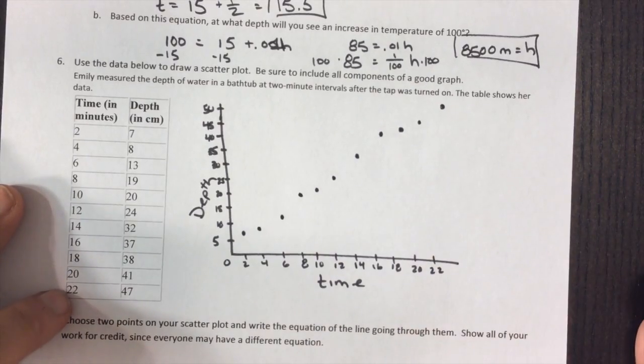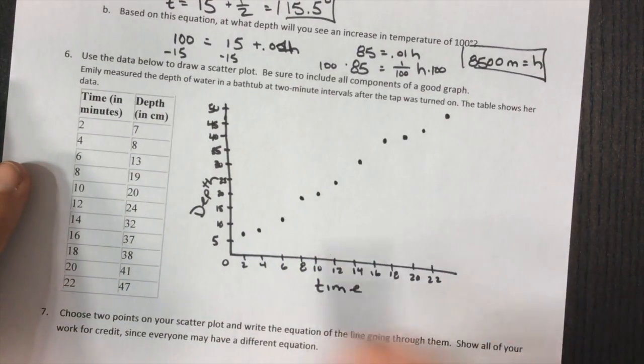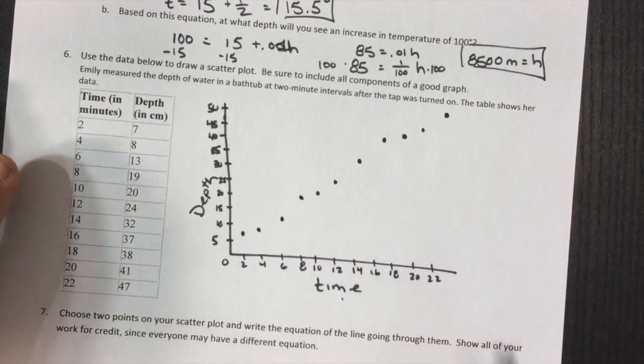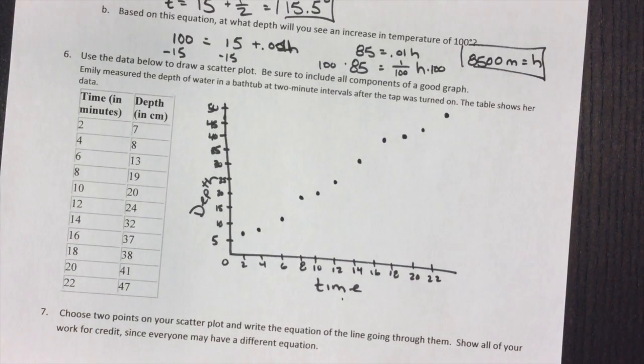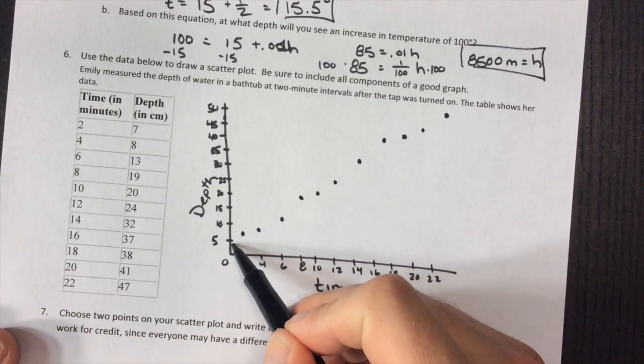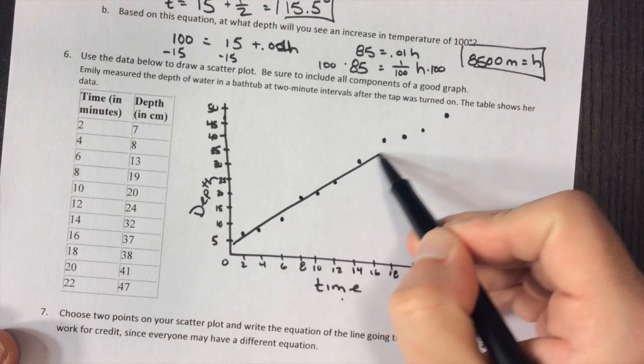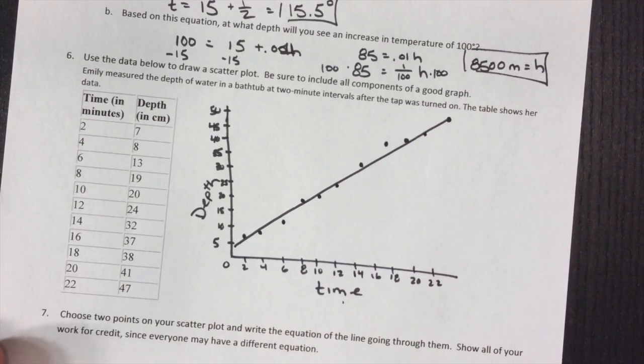So this is what I mean by show a data table in 2-minute intervals. We label our axes, and this is about what we get. If we drew our linear regression line, it would look something like this.